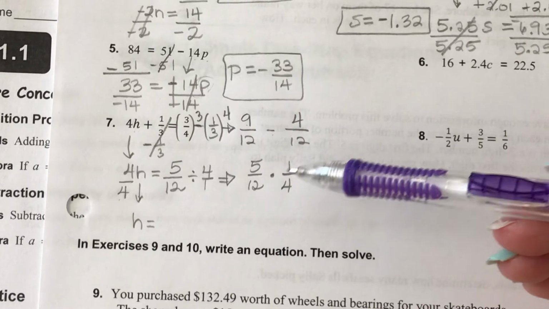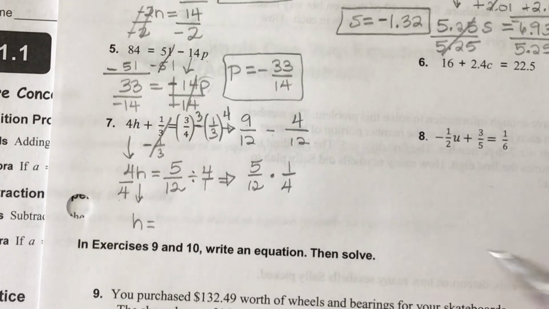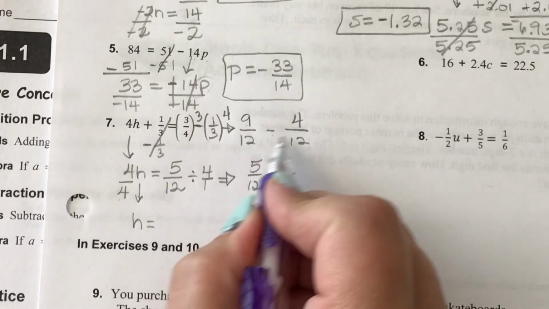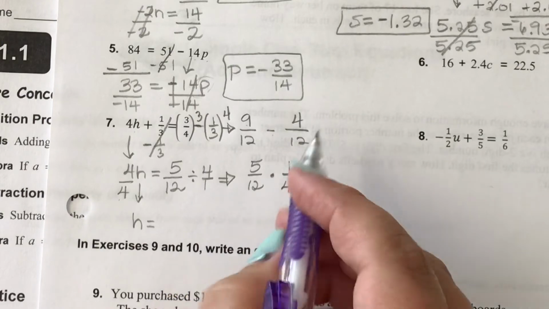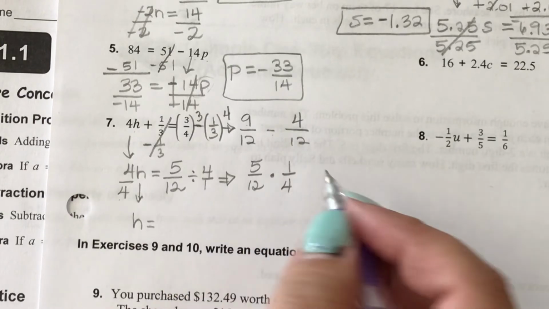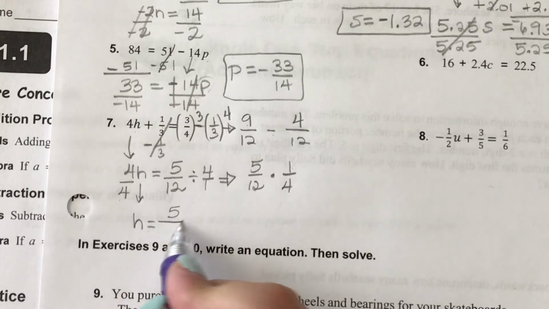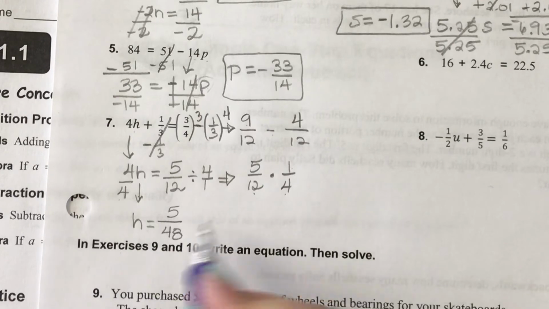That makes sense. Taking a fourth of something is the same thing as dividing it by 4. So those are equivalent, but now I can multiply these. Remember, for multiplication, unlike up here, I don't need a common denominator. I'm perfectly happy with this, no big deal, as long as I know how to multiply 12 times 4. So 5 times 1 is still 5, and 12 times 4 is 48.